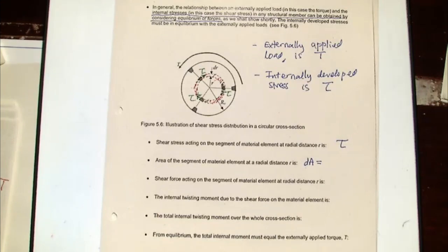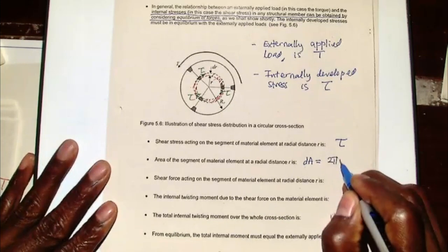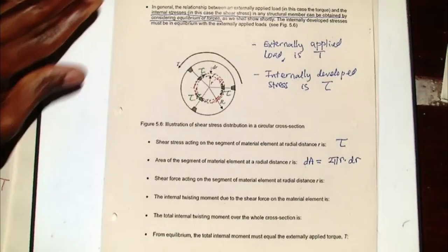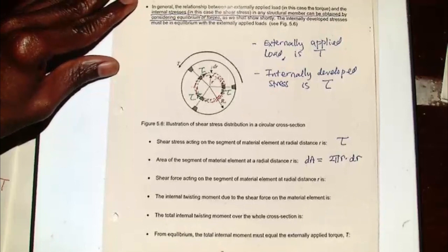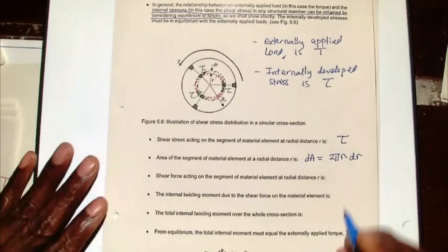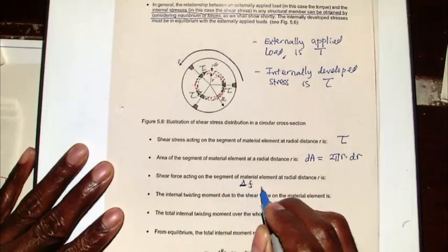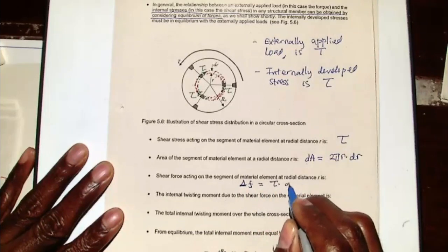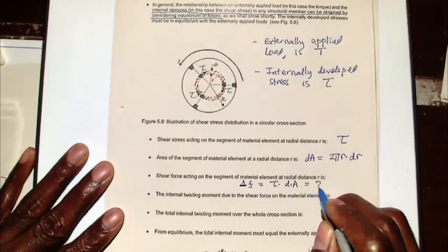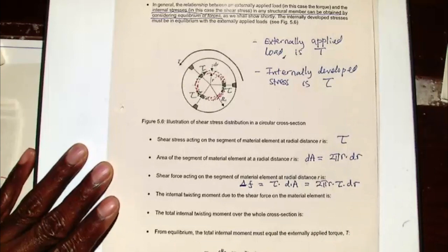So the area of that ring there will be 2 pi r times dr. But the shear stress is acting on that particular area. Therefore, that will give us a small shear force of shear stress times the area, which is 2 pi r times the shear stress times dr.